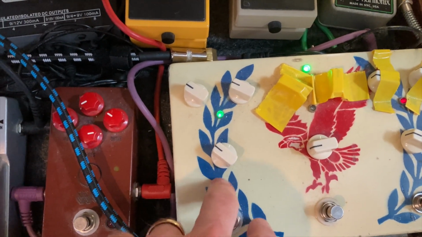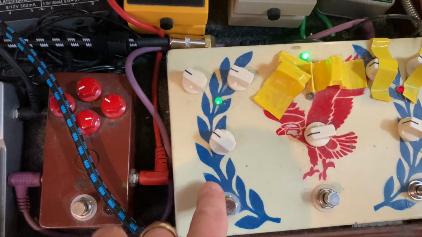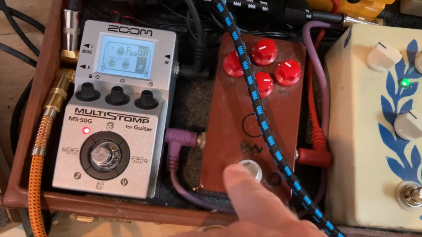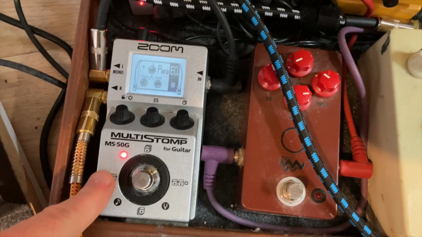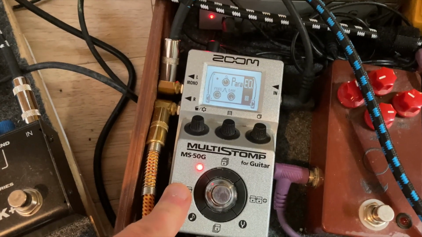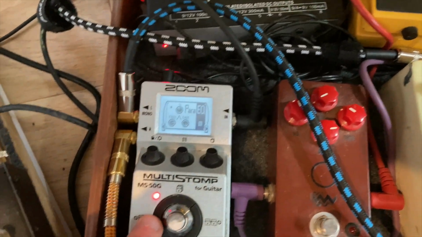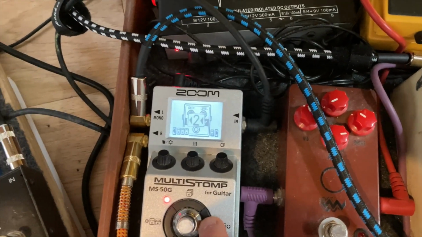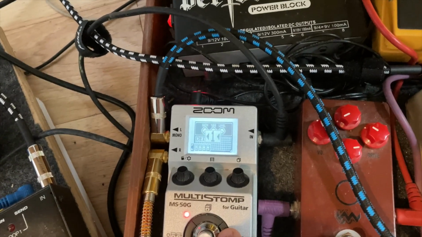It's digital, but it sounds kind of analog-y. And Angry Charlie, Microstop 50G, which I'm using mostly as a sort of first clean sound, I guess.